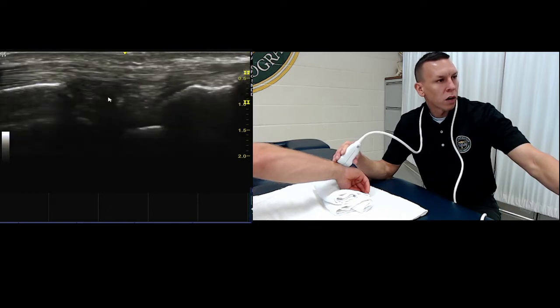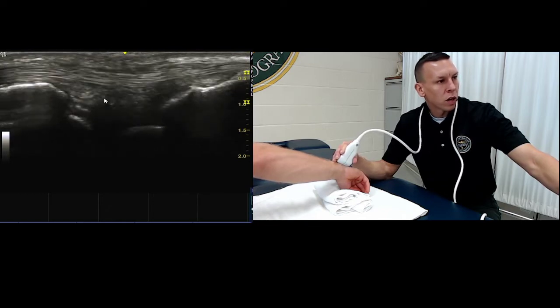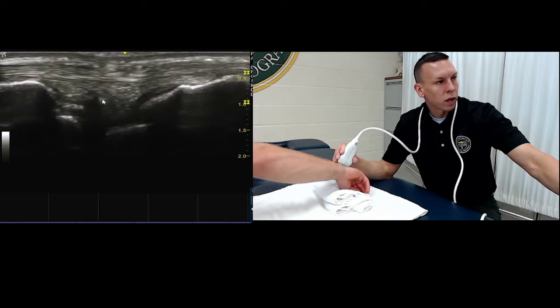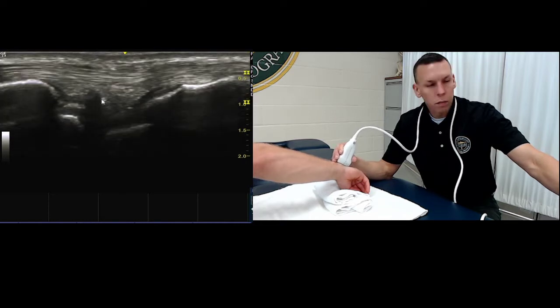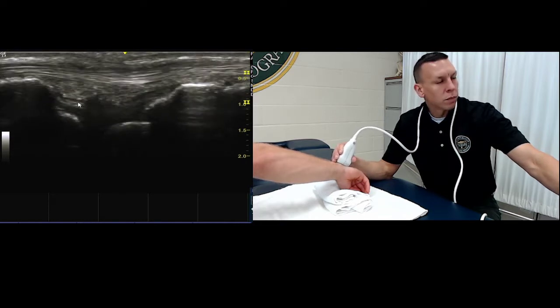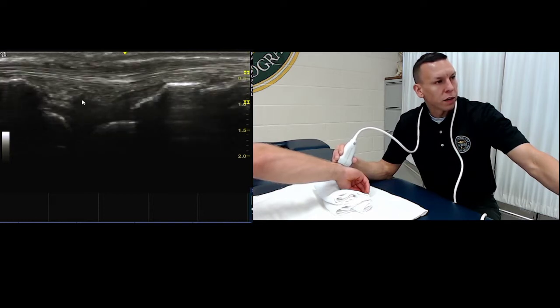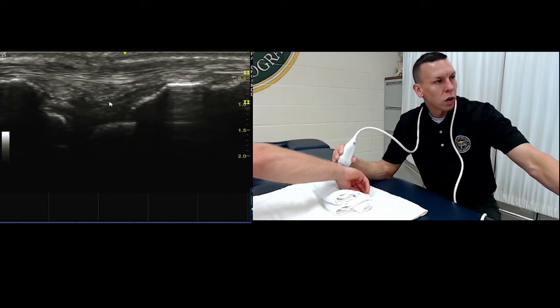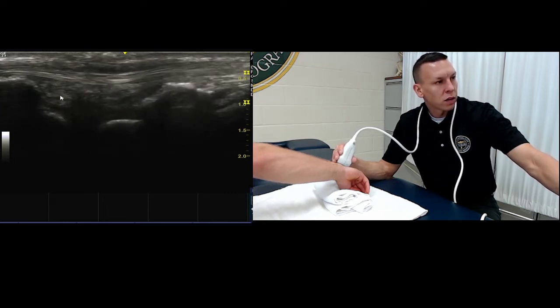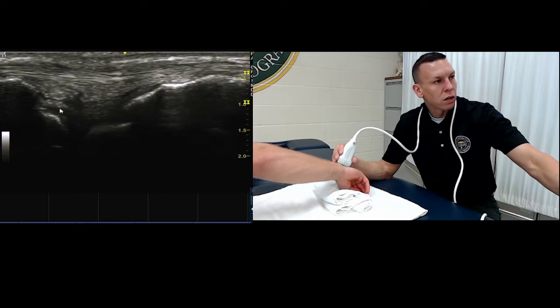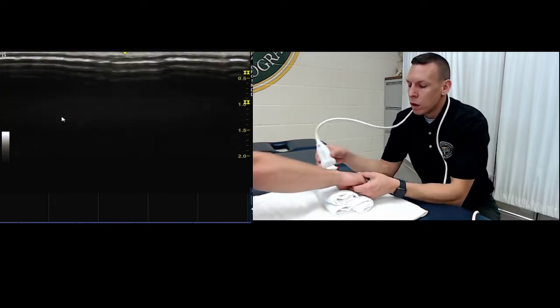Okay, and you can toggle your probe to try to make it appear a little bit more. You can move a little bit more to the dorsal; I find I can get a little bit better of an image there. And you can see these are all ligaments and connective tissue in here, and then right here is the area of the TFCC.